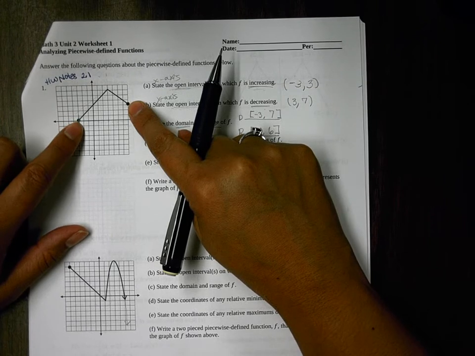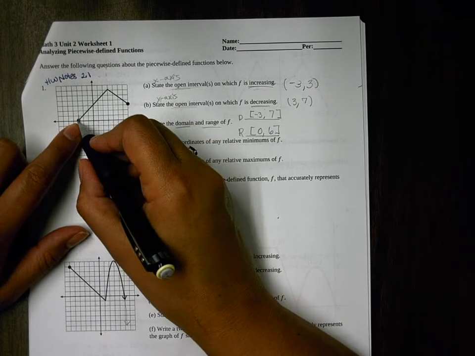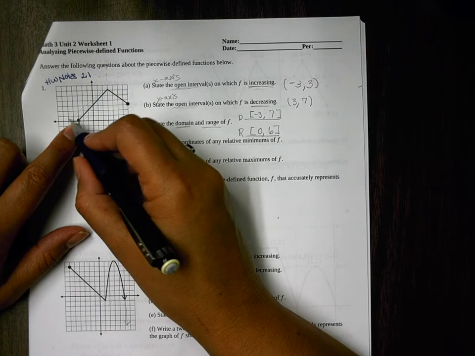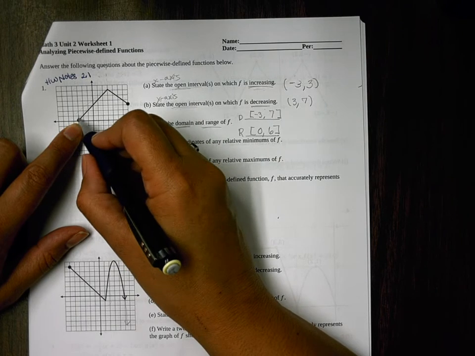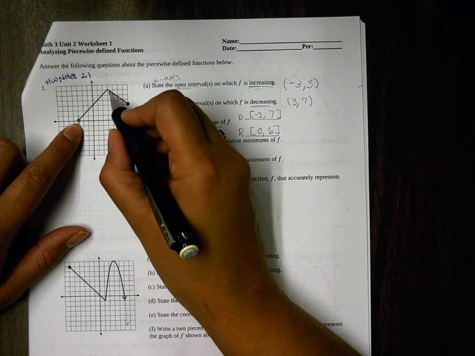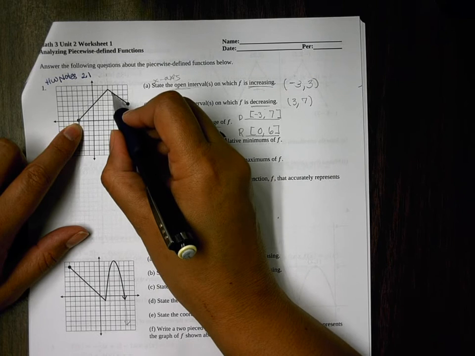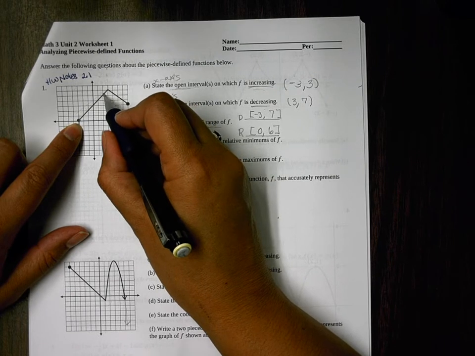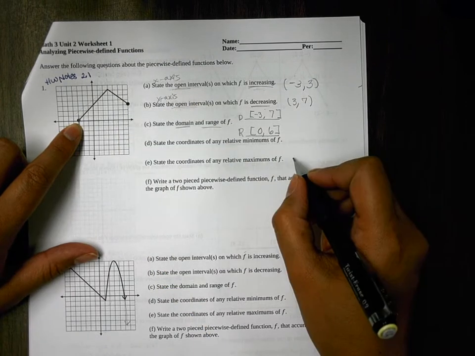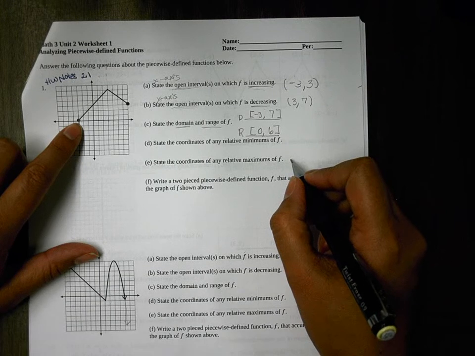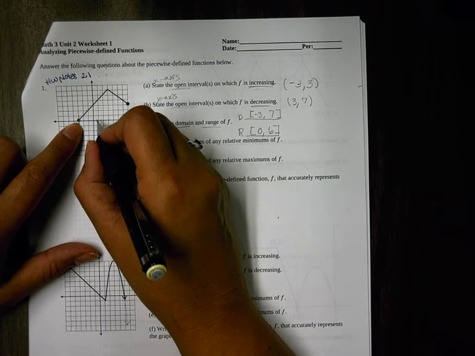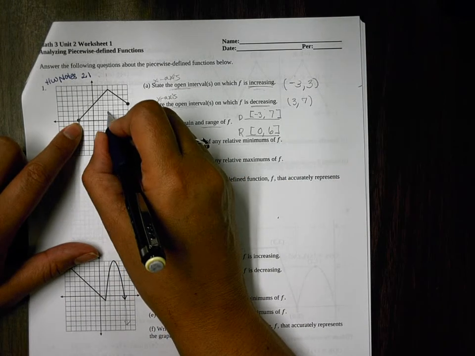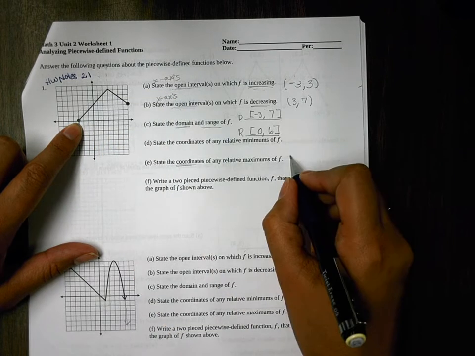Again, this is not a relative minimum because it's not the lowest point when you look right and left. There is a point to the right, but not to the left. Here, it's the highest point compared to the points on the right and the highest point compared to the points on the left. So that is a relative maximum. And it says state the coordinates as an ordered pair, 1, 2, 3, 1, 2, 3, 4, 5, 6.